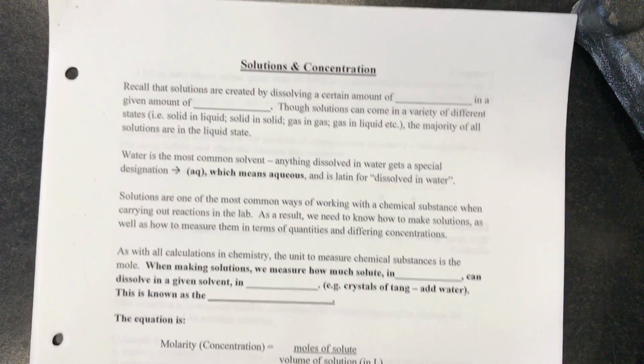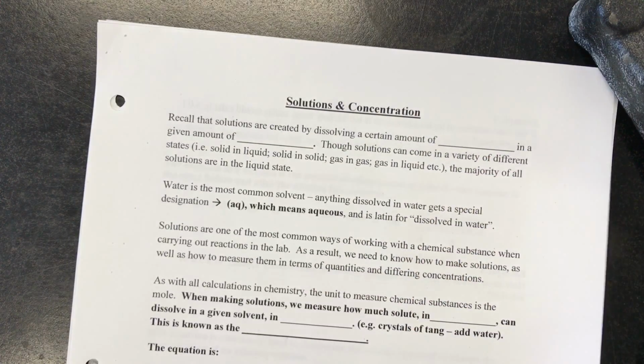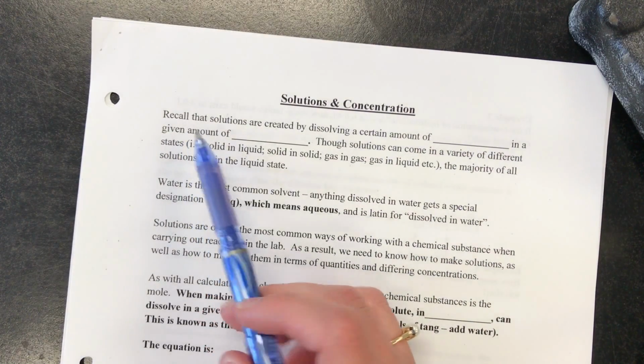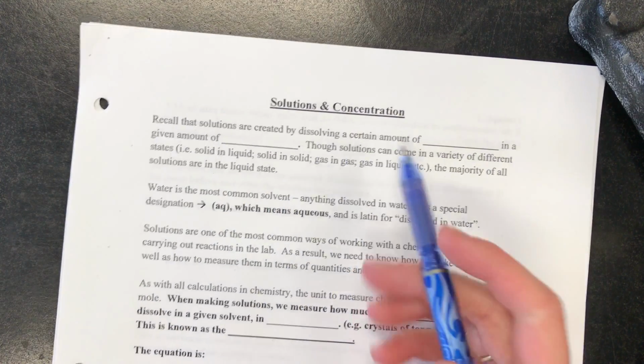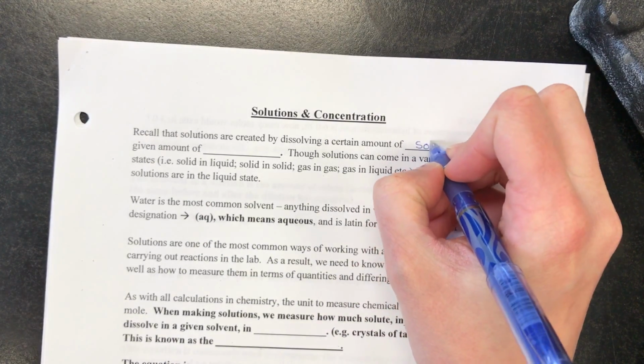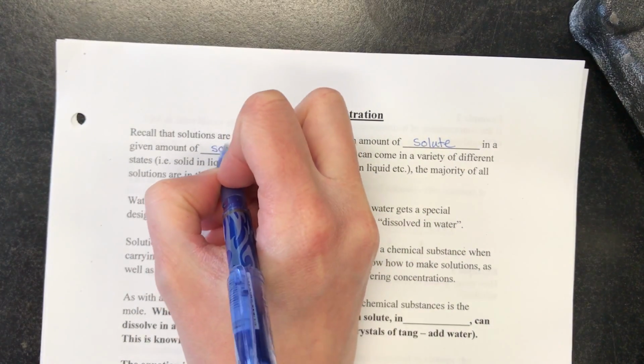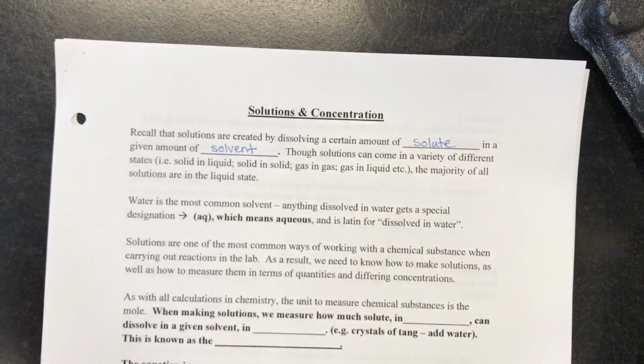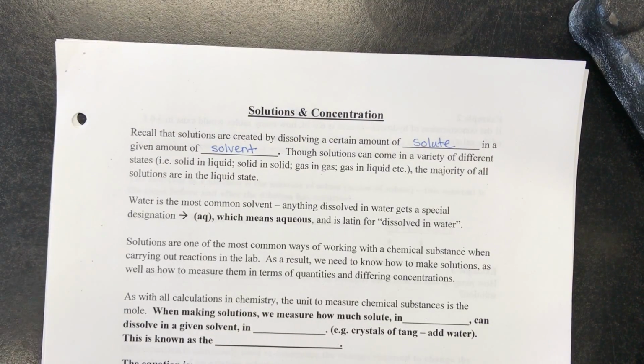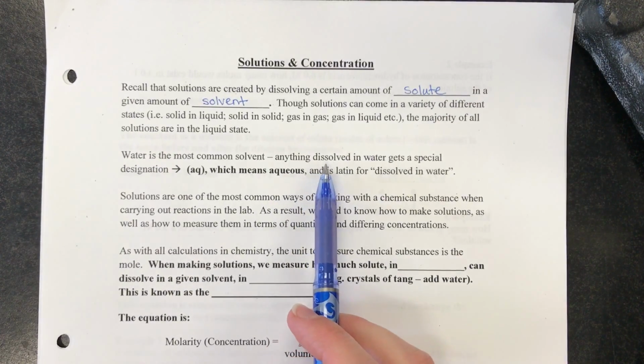Again, I know some of you might find this very repetitive, but the more, the better. Recall that solutions are created by dissolving a certain amount of solute in a given amount of solvent. So when we were looking at solubility curves last class, we were talking about grams of solute in 100 milliliters of solvent. That's typical for solubility curves, but we don't actually use that as our units generally to measure concentration. So we're going to get into what we actually use.